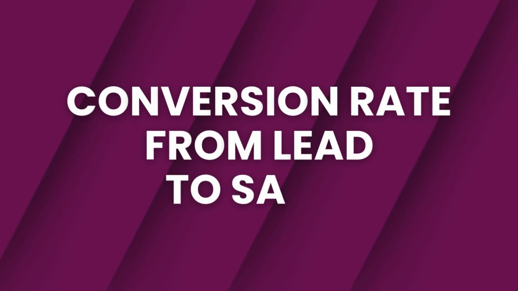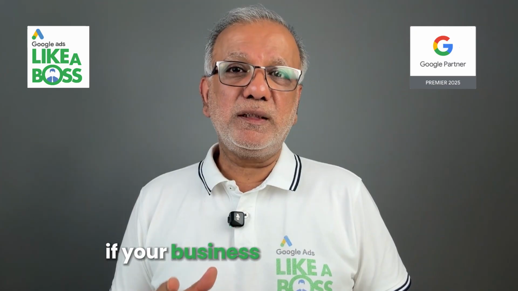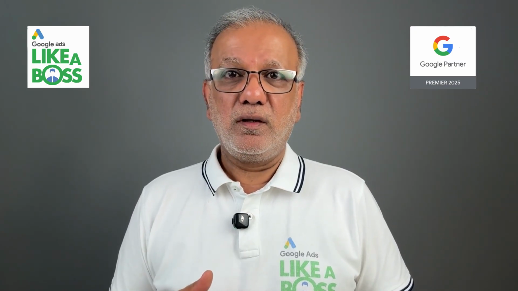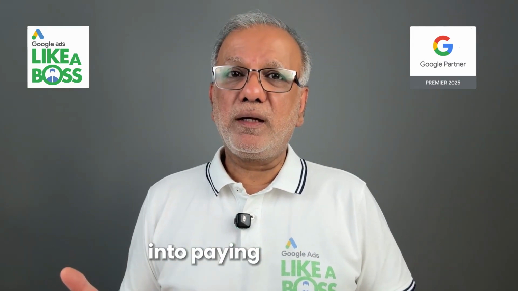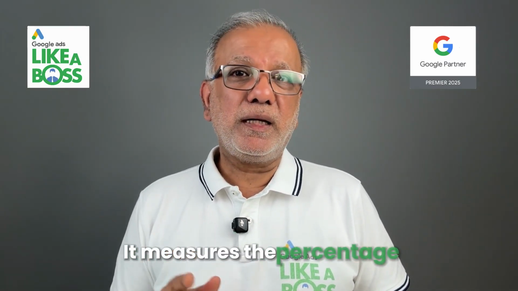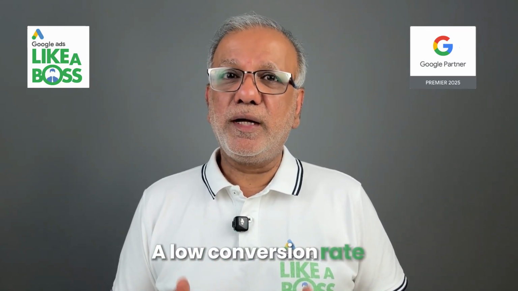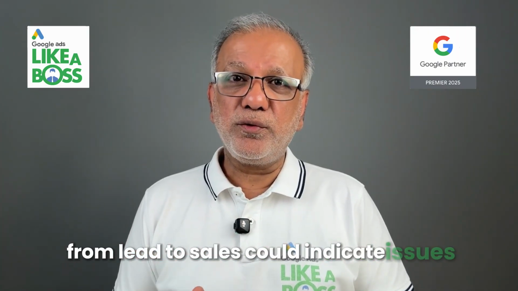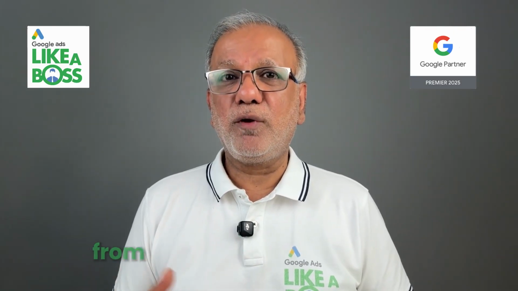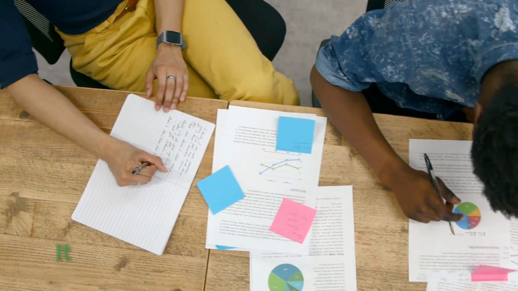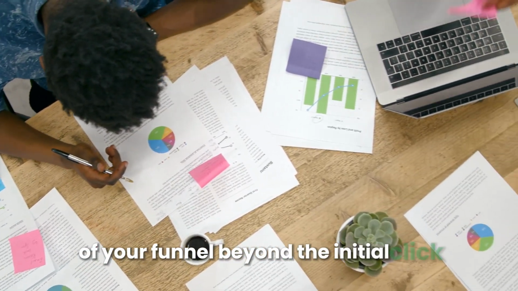Conversion rate from lead to sales. This metric is particularly important if your business model involves generating leads, for example, through contact forms or signups, before turning them into paying customers. It measures the percentage of leads that eventually become sales. A low conversion rate from lead to sales could indicate issues with your sales process or the quality of the leads you're generating from your Google Ads campaigns. It helps you understand the effectiveness of your funnel beyond the initial click.